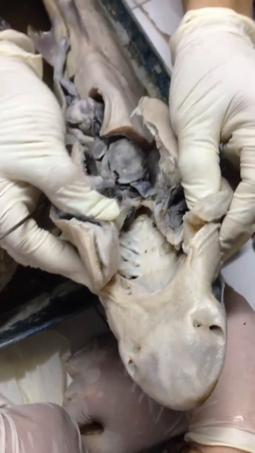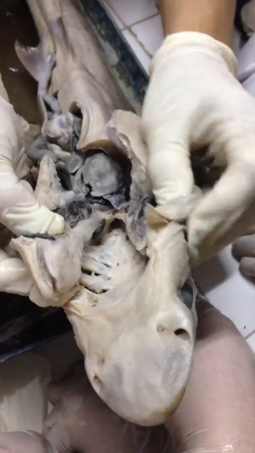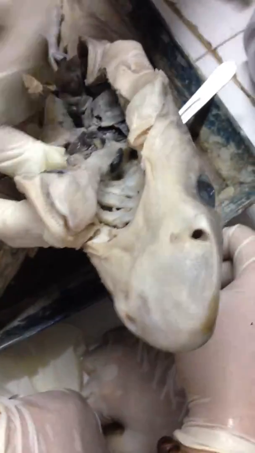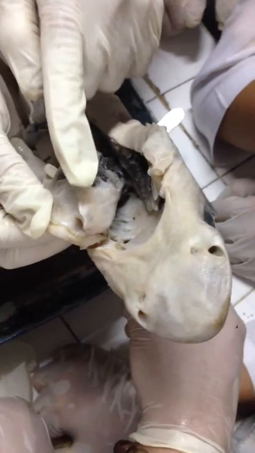...is enclosed by the jaws and gill arches. The anterior part of the cavity enclosed by the jaws and gill arches is the buccal or oral cavity. Okay, this one. And you know it's the oral cavity kasi andun yung tongue. And the type of tongue is called a primary tongue.